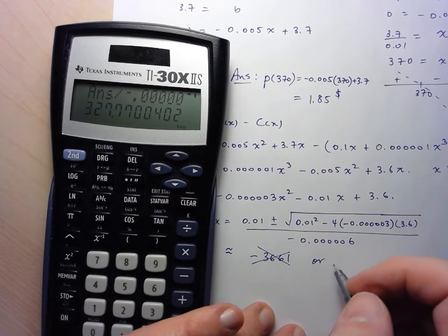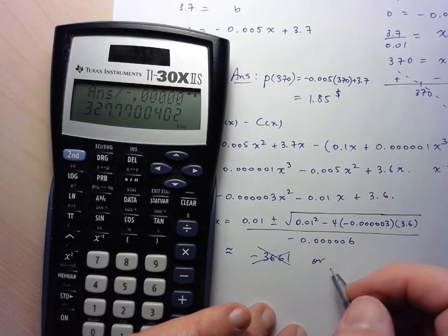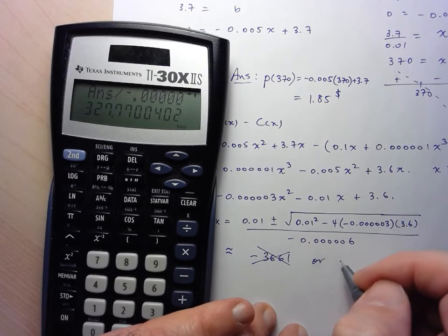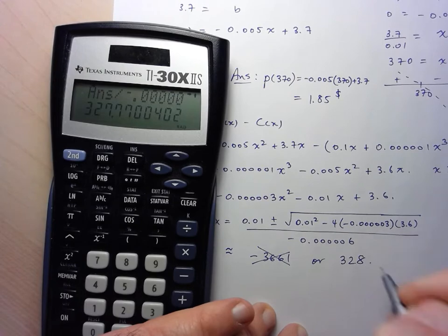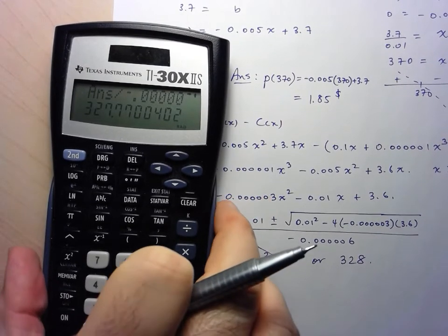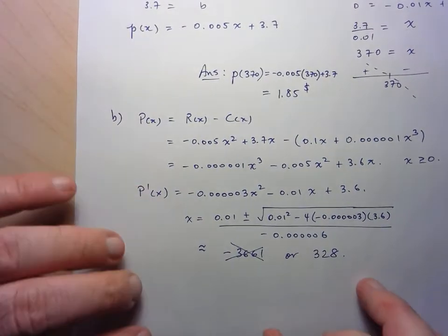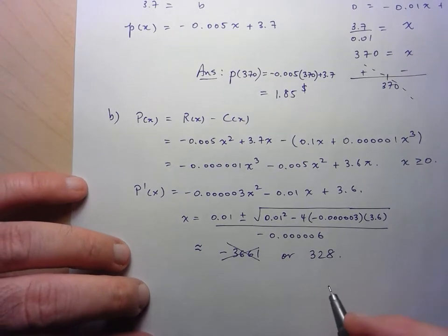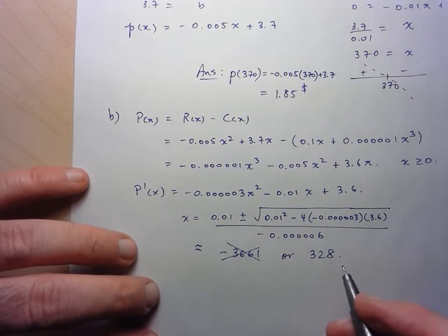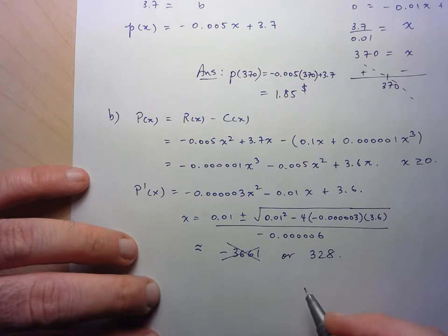And this, of course, I will estimate, since we're not going to produce a part of a cone. So here we've got 328. Okay, so that's a little more reasonable. And let's see that this indeed does give us a maximum.